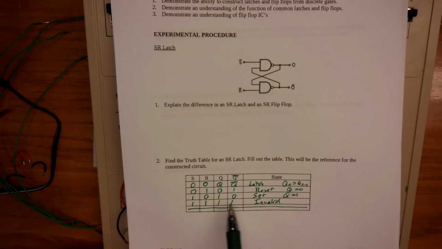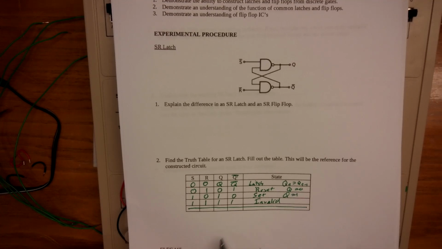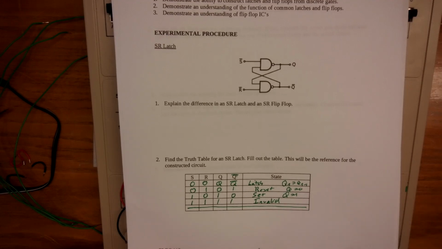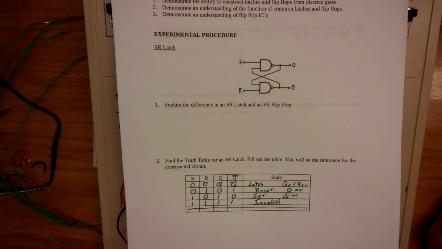0, 1 resets Q to 0. So you can set Q equals 0, Q equals 1. If S is 1, 0, you can call those reset and set. Those are the conditions to set specific values. With an SR flip-flop, if both inputs are 1, the output is invalid. It'll actually set both to 1.